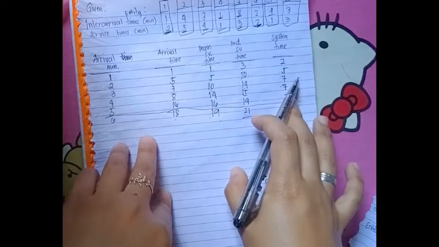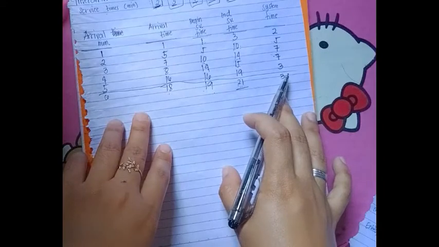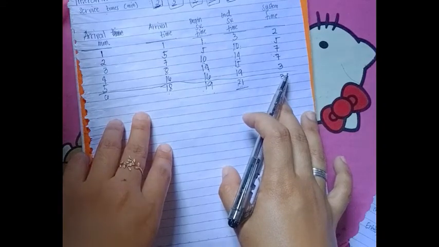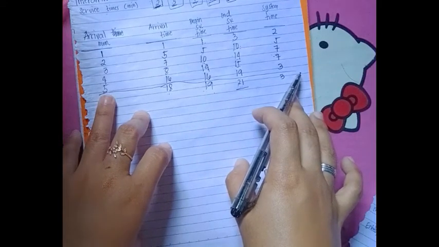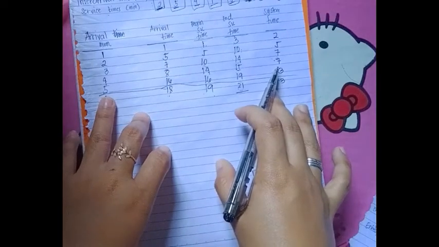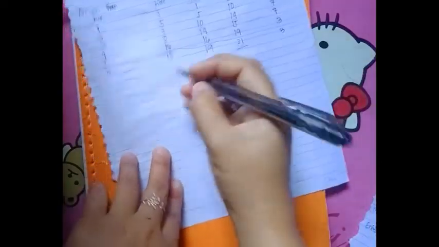So, we can calculate the average system time by summing up all of the individual system times and dividing by the number of entities, which is here 5. Thus, the average system time for all of the entities that we processed through the system was, so let's try to compute, no?